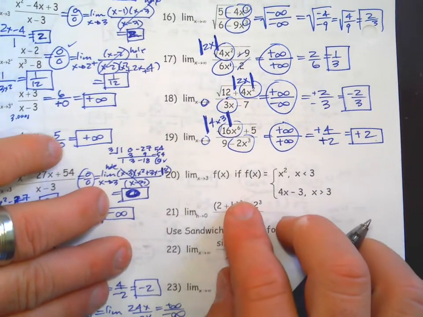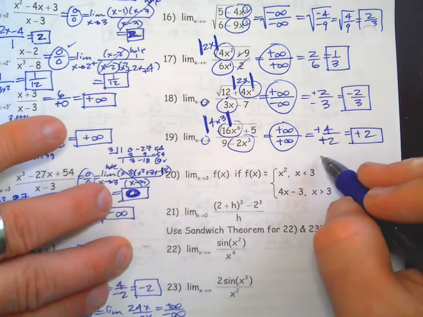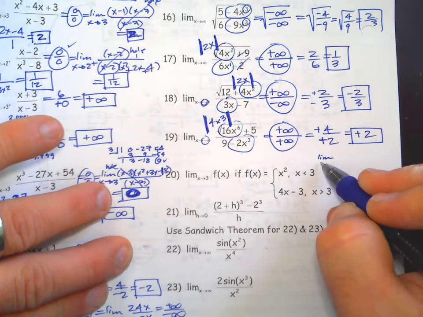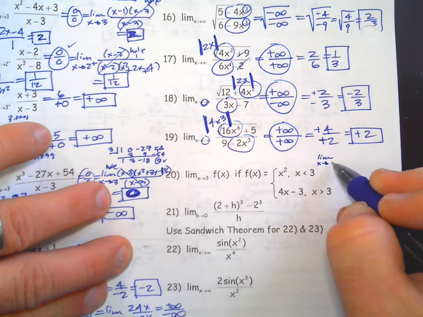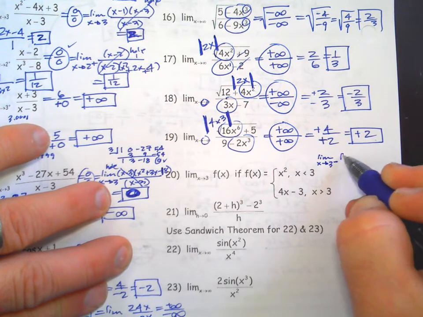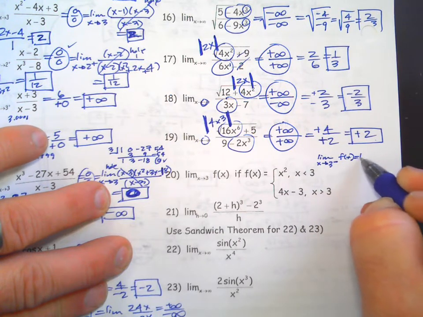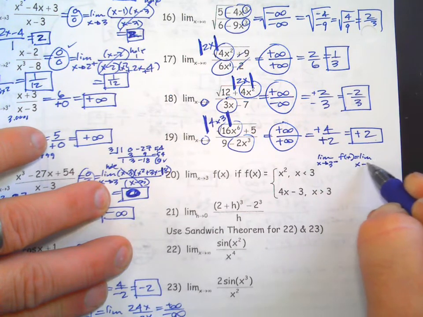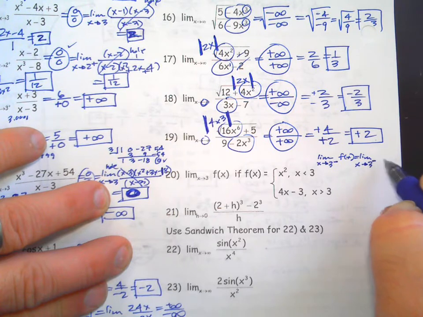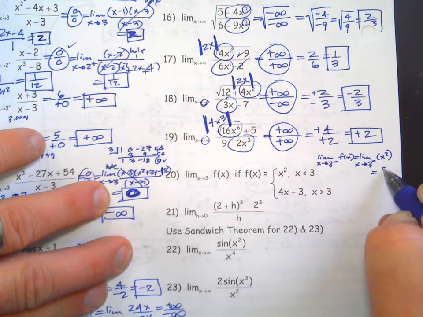Here's piecewise. Now, the technical way of doing a piecewise, we've done this on some other problems in past homework assignments, is to do the left side, because the left side and the right side use different functions, right? So the left side is going to be x squared, which gives you 9.